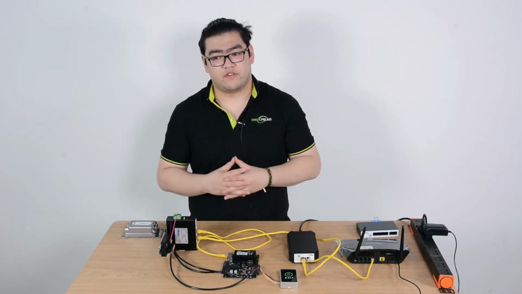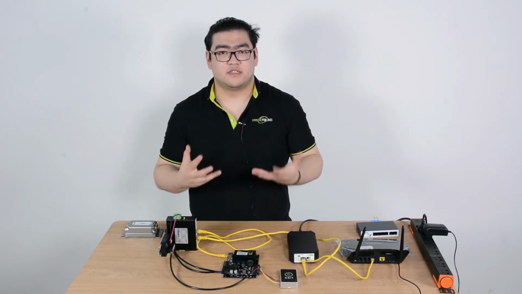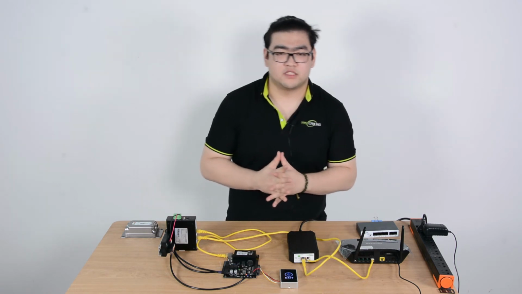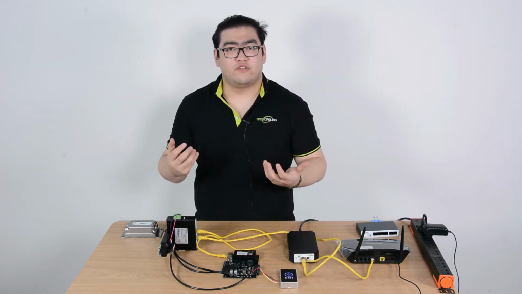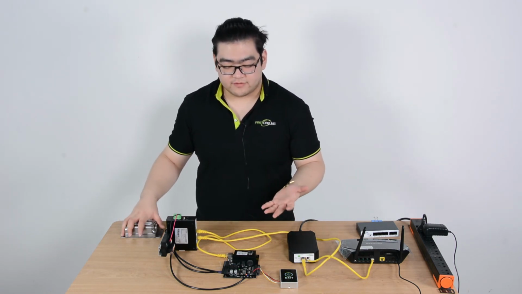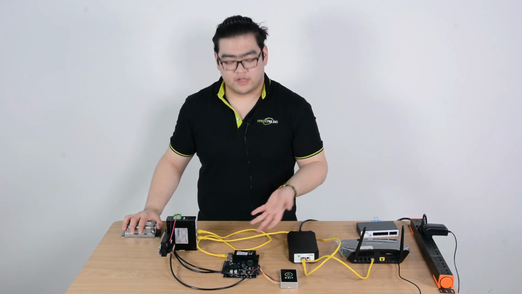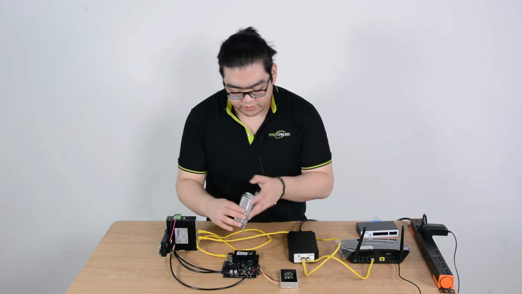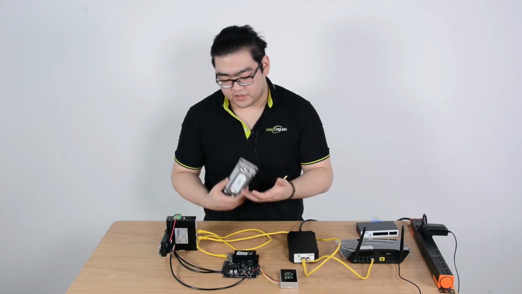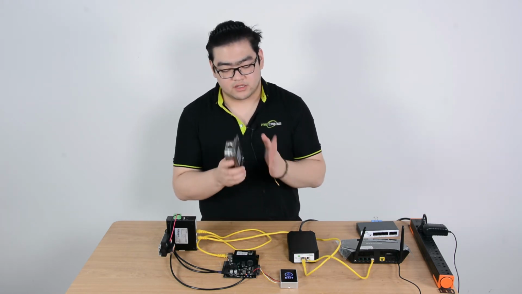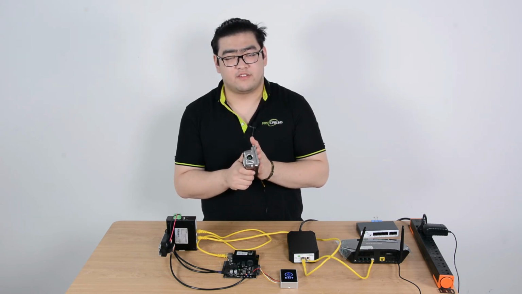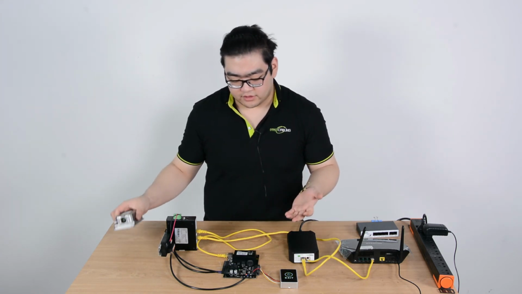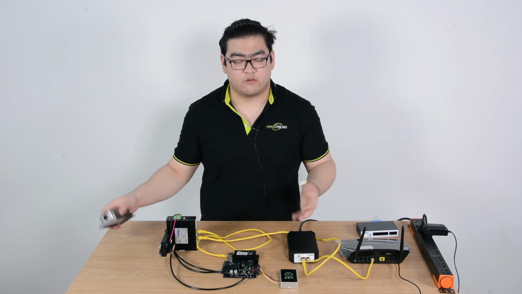What happens when we have a door that is outdoors? Outdoors, we will sometimes encounter rain, so water is very harmful for our electronic components. So in this case, we have this outdoor PoE splitter. It has the same functions as a PoE splitter, but it also has an IP67 waterproof rating. So it's really good, an ideal device to set outdoors.